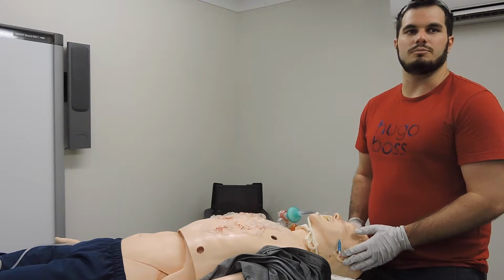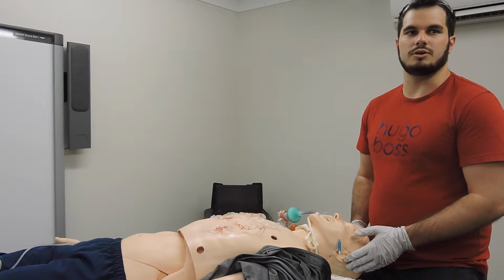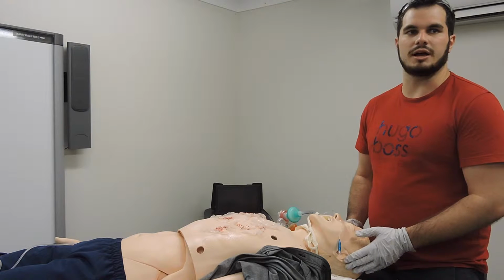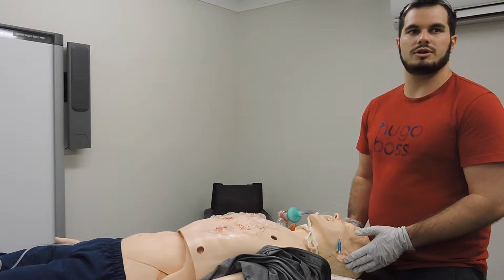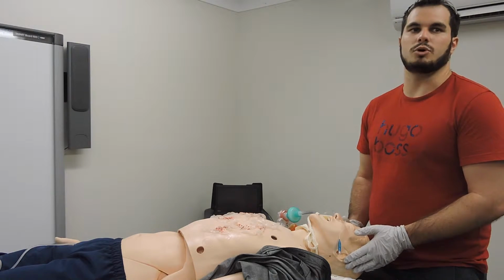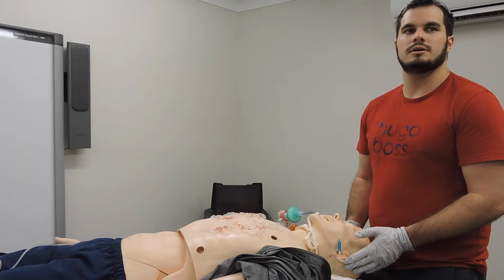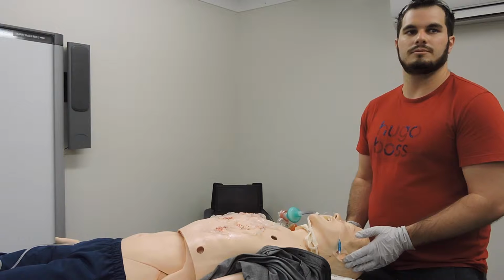The classification of burn severity has undergone change over the past couple of decades. Traditionally, the degrees system has been changed to the burn depth according to observed clinical outcomes and the requirement for surgical intervention. These are superficial partial thickness burns, deep partial thickness burns, and full thickness burns.